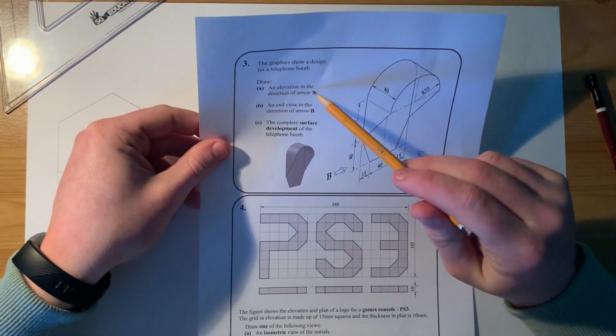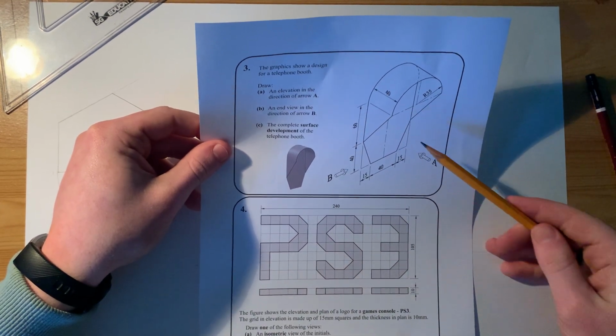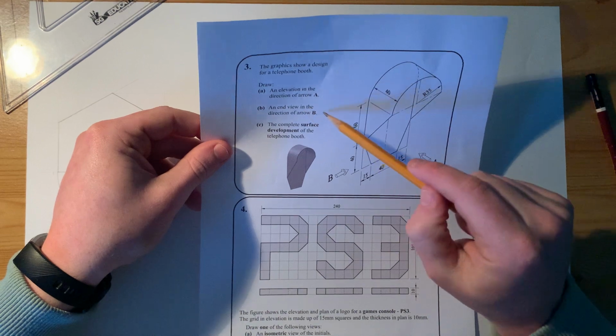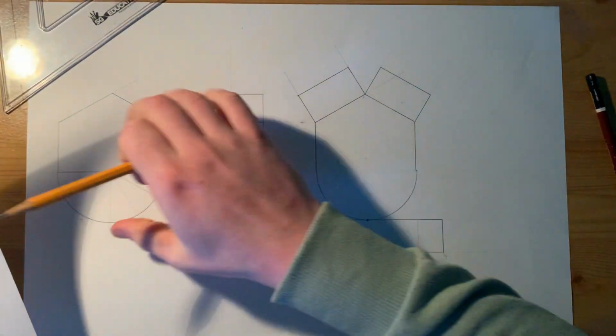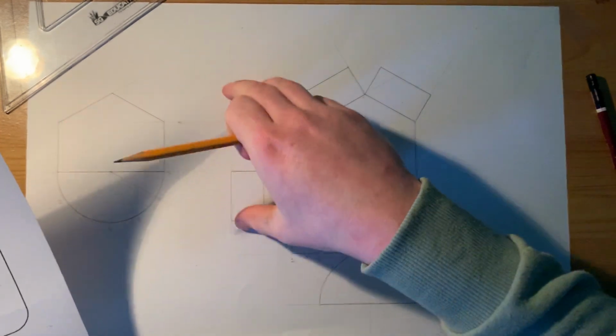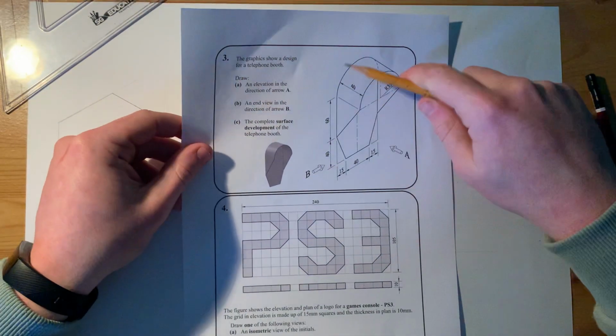Remember to draw the elevation looking in at the direction of arrow A. So draw the elevation looking in at here. Draw the end view looking in the direction of arrow B, so here. So you're going to have the same thing again. You're going to have the elevation here, and the end view right beside it, and then you're going to develop it over, and then draw out the development.